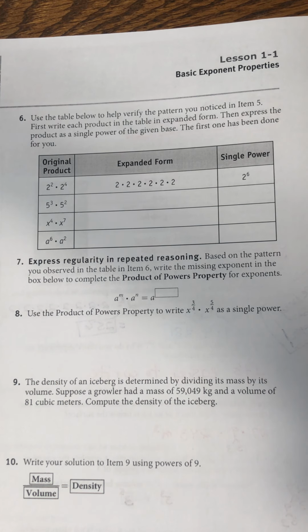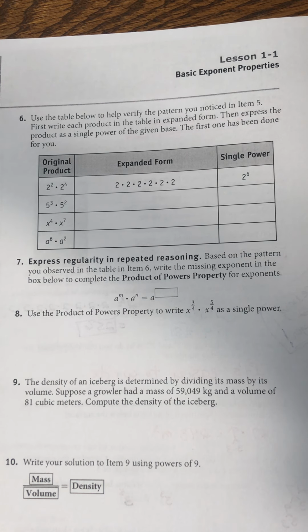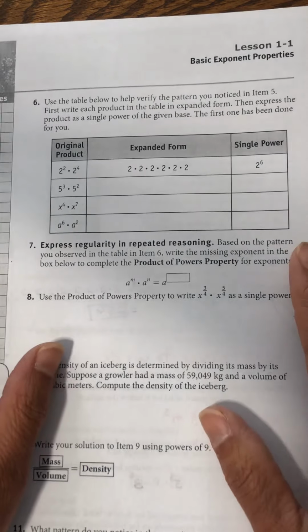All right. So next page, we are on number 6. It says to use the table below to help verify the pattern that you noticed in item 5. First, write each product in the table in expanded form. Then express the product as a single power of the given base. The first one has been done for you. So let's see what they did here.